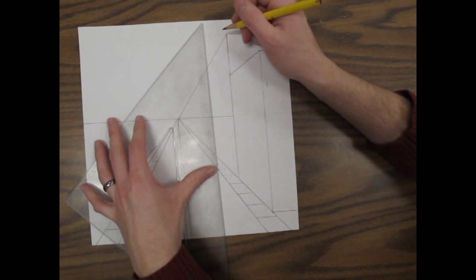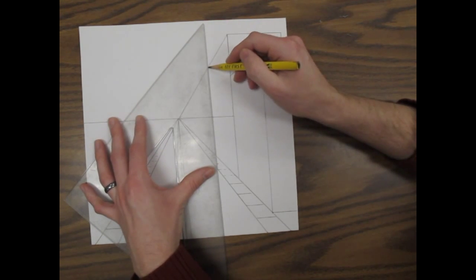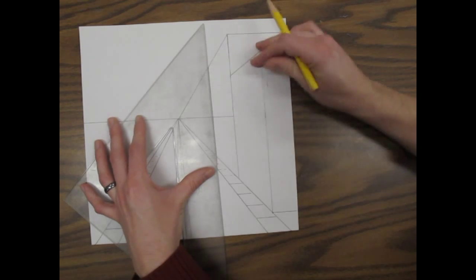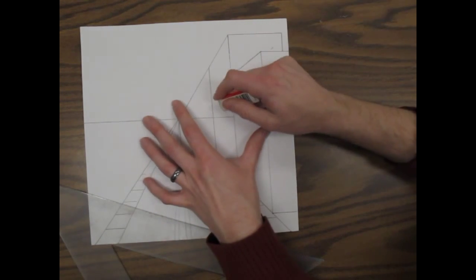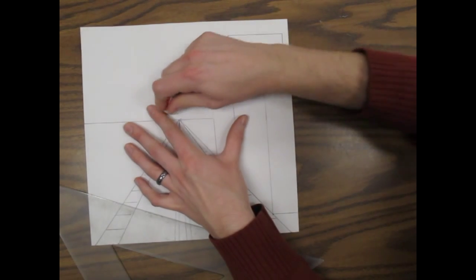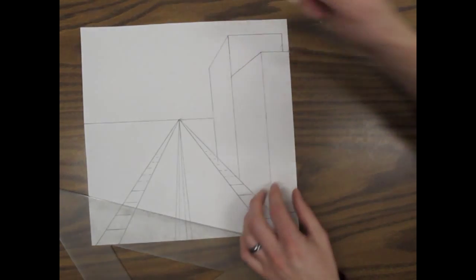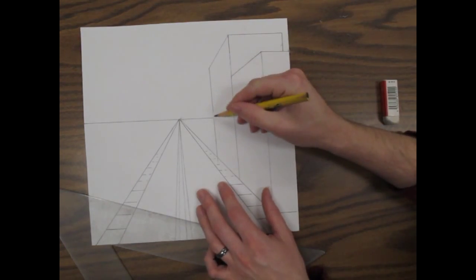I'm going to put in the back. Remember, just check those rectangles. Erase the lines that don't belong anymore. And there's my second building.